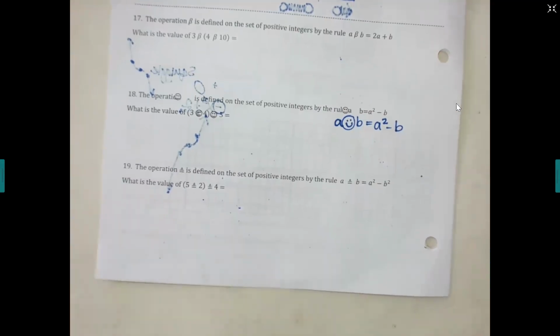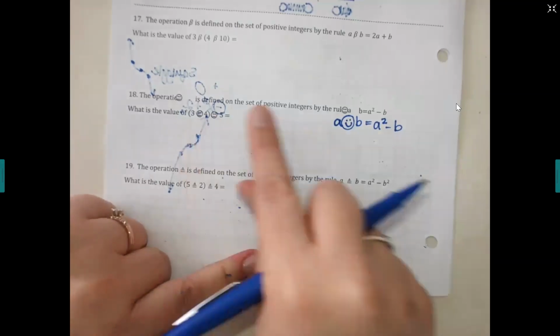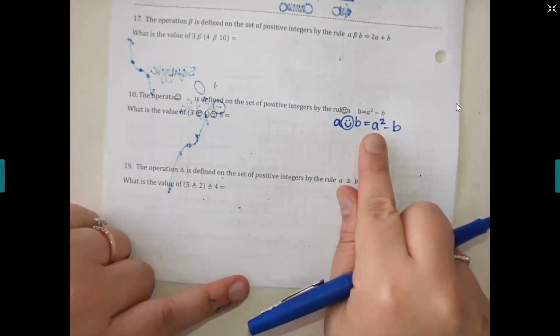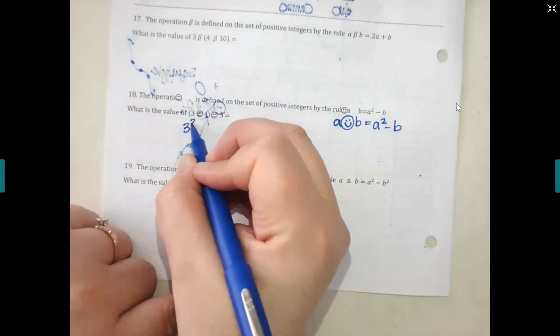Okay, so basically they're inventing their own math symbol. That means that when I smiley face two numbers, I'm gonna square the first one and then minus the second one from it. Then they ask you to do 3 smiley face 4. But remember, the smiley face is standing in for an operation. What does the smiley face mean? It means I'm gonna do A squared minus B, which means in this case, it'd be 3 squared minus 4. Where your A is the number that comes pre-smiley face, your B is the number that comes after.